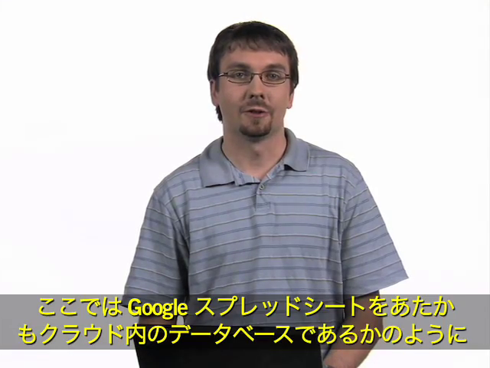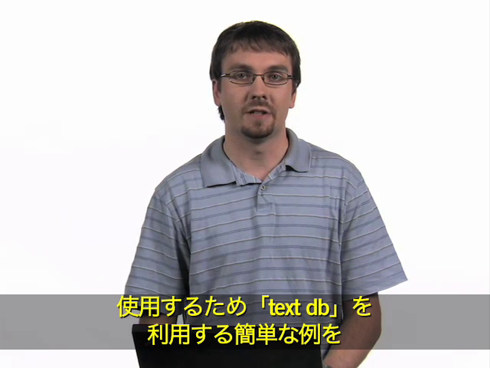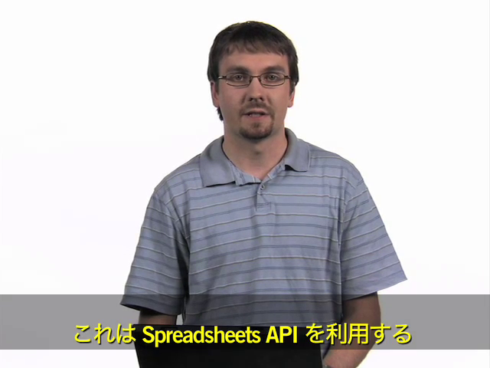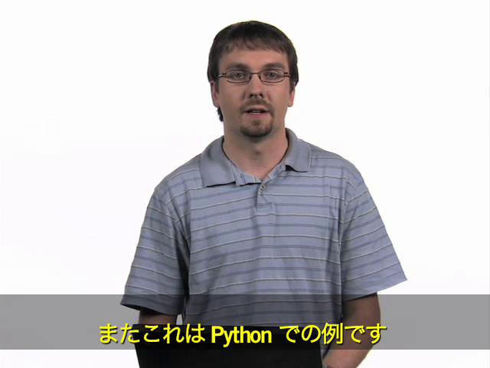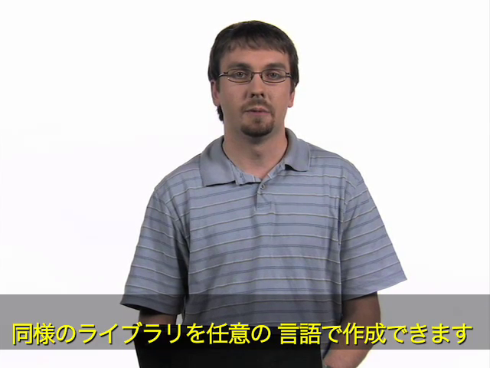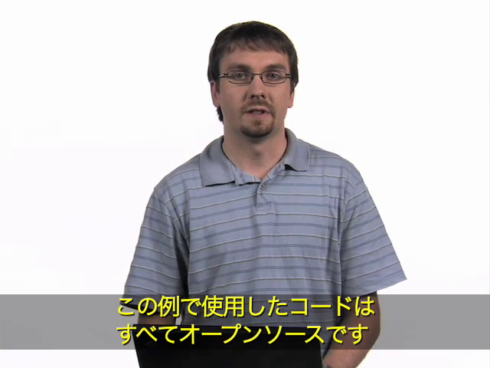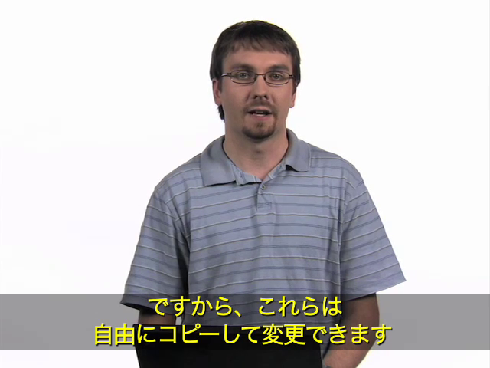I've just walked you through a simple example of using the TextDB module to use Google Spreadsheets as if it were a database in the cloud. This is just one of the ways that you can use the Spreadsheets API, and although this example is in Python, a similar library could be built in almost any language. All of the code that I've used in this sample is open source, so you're free to copy it and modify it as you like.